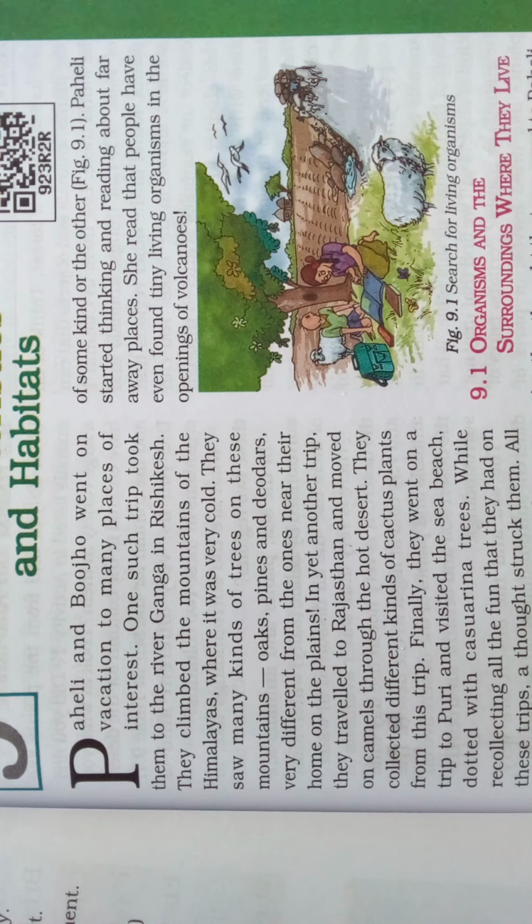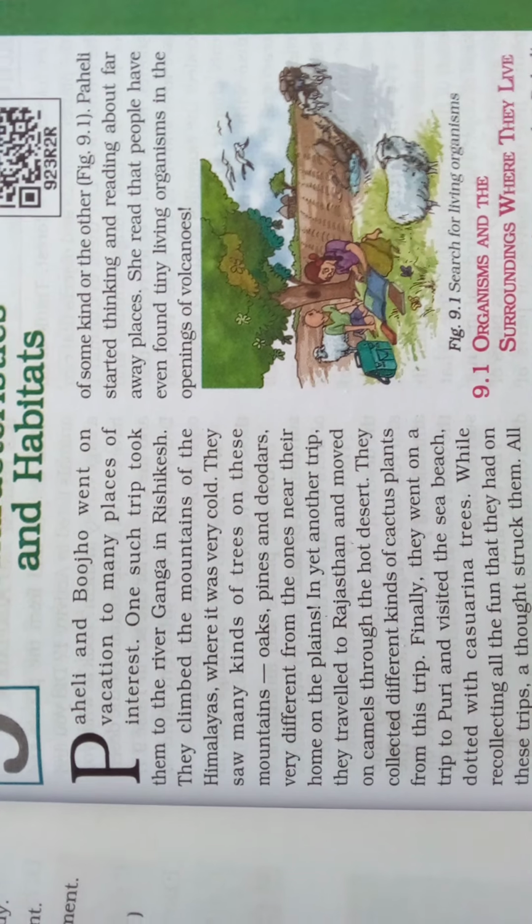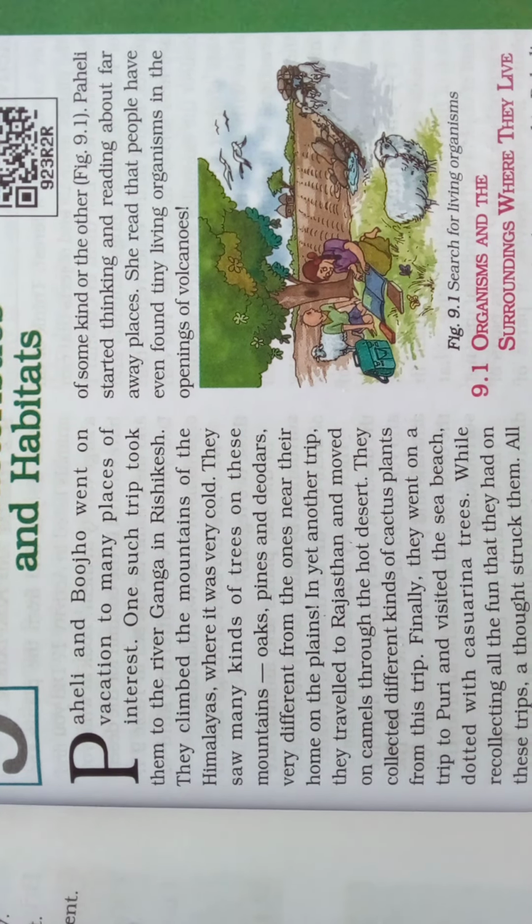Come, we also are struck by that thought, children. So what are the living organisms, how do they live in hot places, cold places and humid places, and what trees are there? That is what we are going to see in this chapter. Come, we will see.